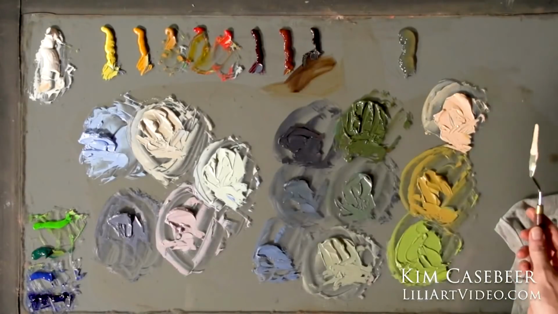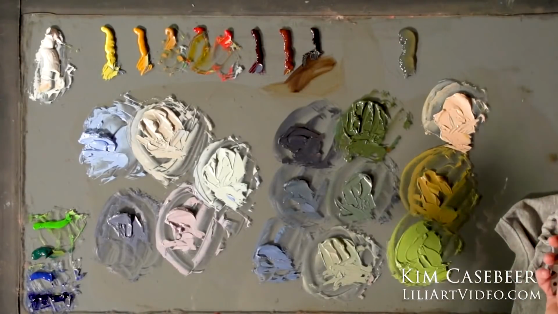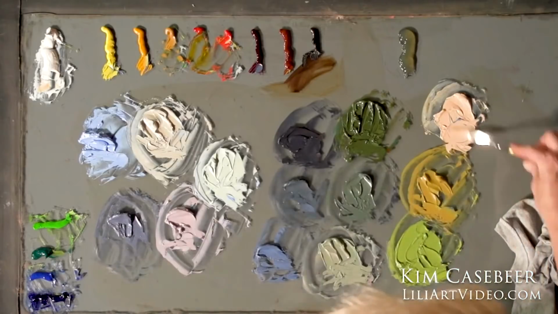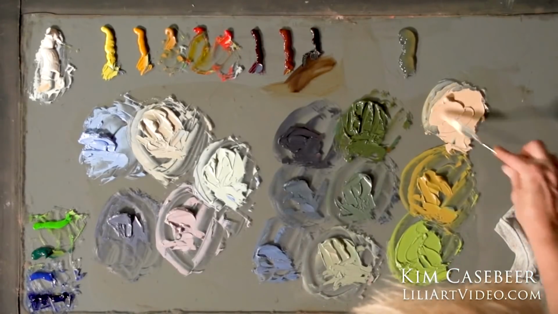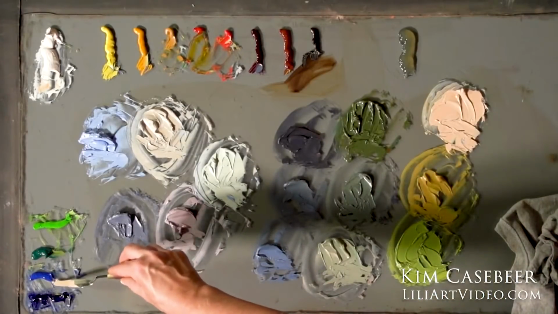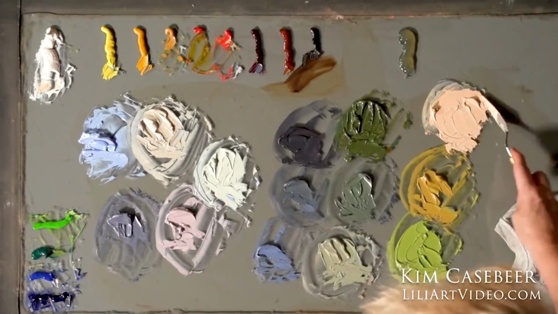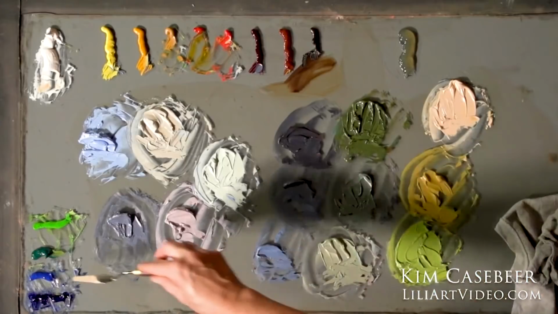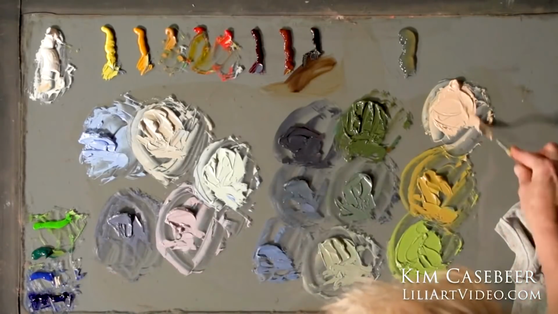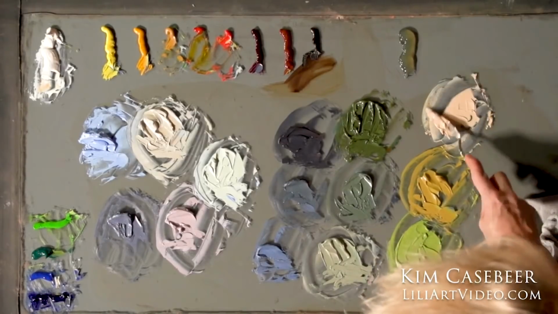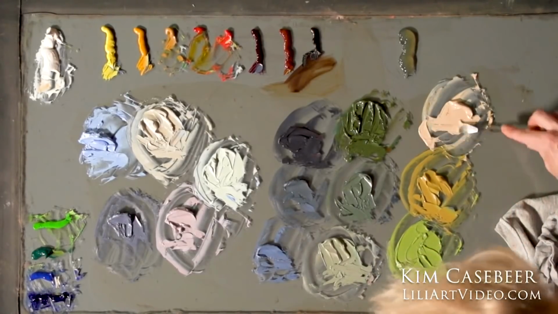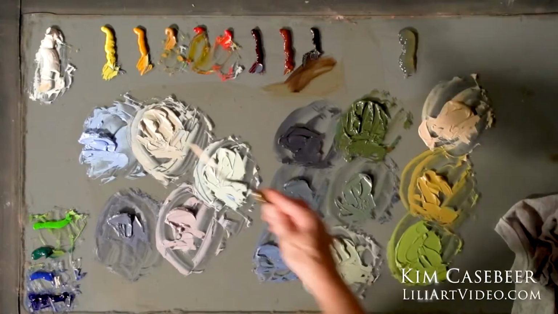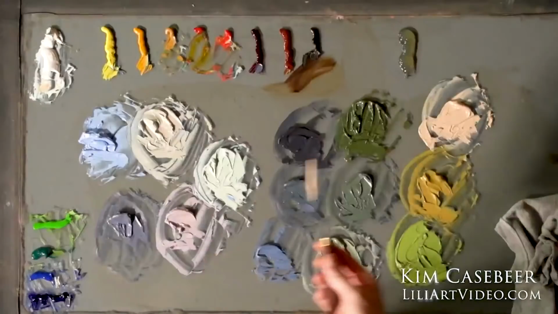All it has in it right now is yellow ochre and red, the cad red light. So it has no blue in it. It needs a little blue. That will help knock the color down. So I'm going to put a little cobalt blue in there. And let's check this color against the color study. That looks good.